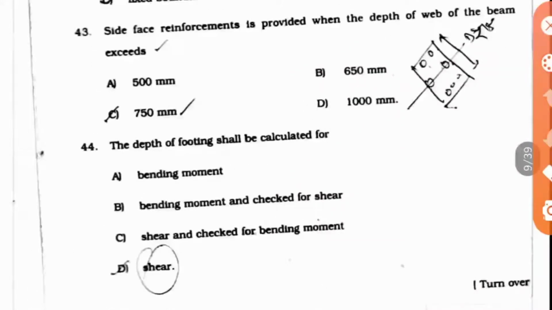Question number 43. The side face reinforcement is provided when the depth of the web of the beam exceeds 750 mm. This is in the case of RCC, but in the case of pre-stressed concrete, the side face reinforcement should be given when the depth exceeds 500 mm itself.